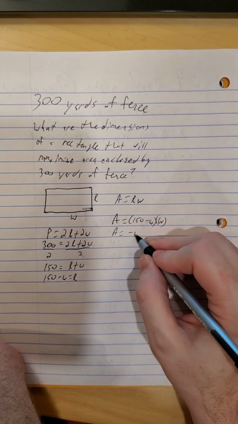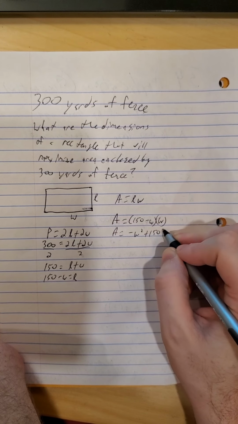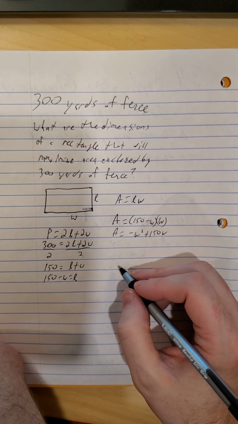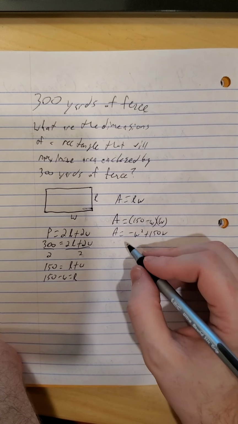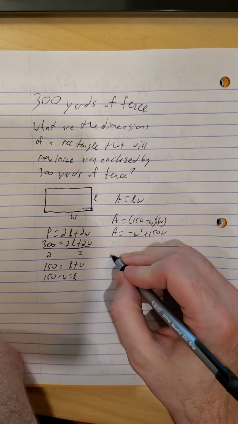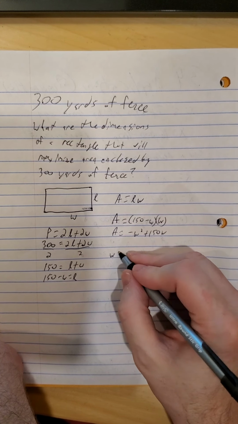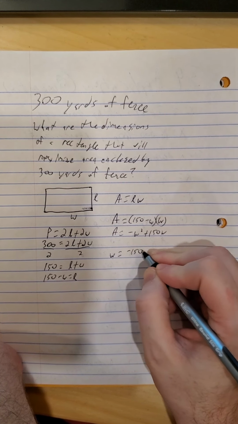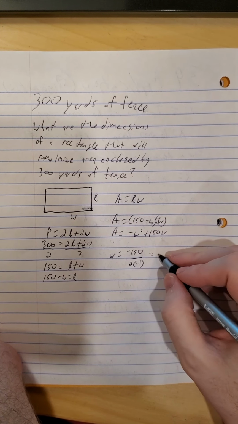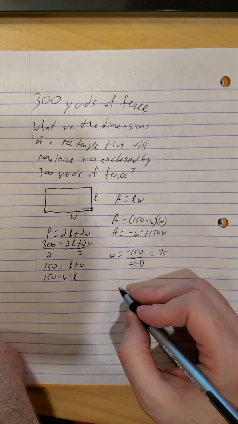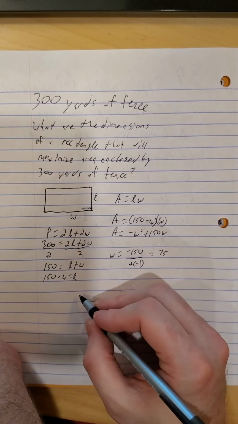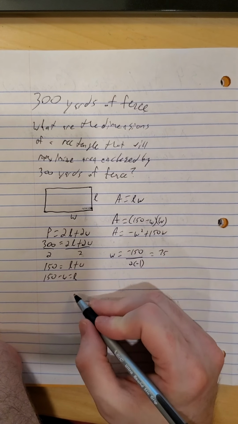So A is negative W squared plus 150W. So we want to maximize this. So again, those happen at the vertex. So our vertex, opposite of B over 2 times A. So a width of 75. And our length then, we just sub in.